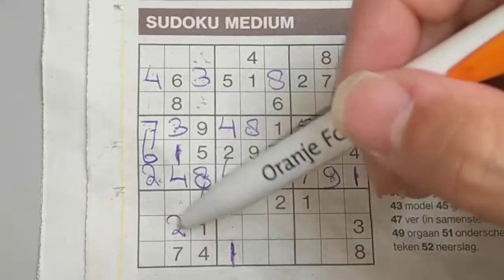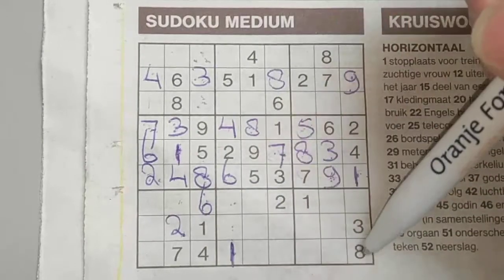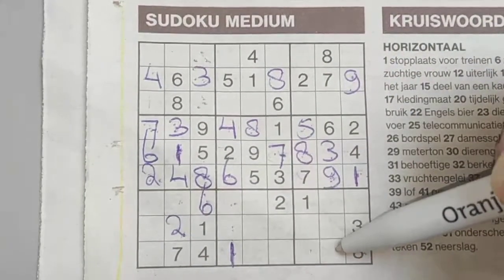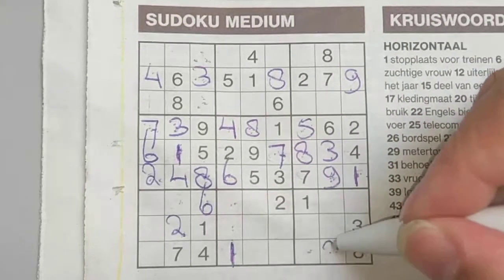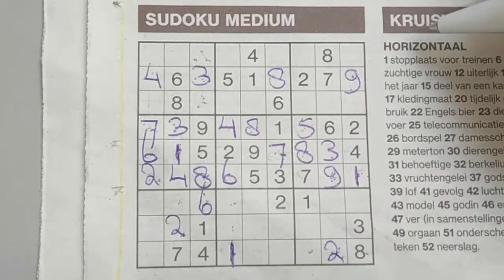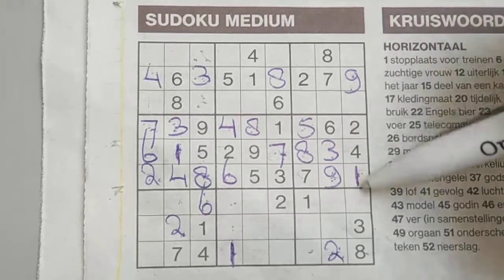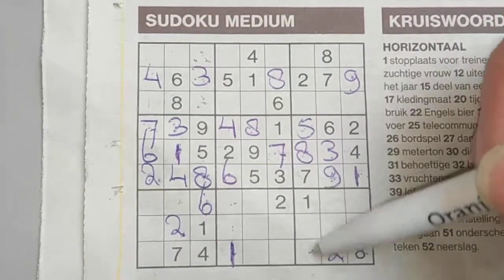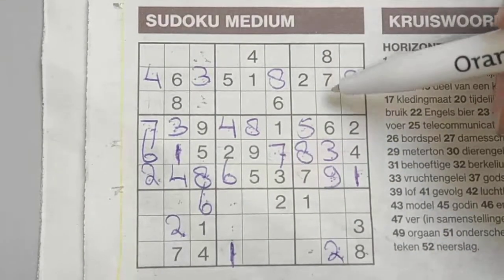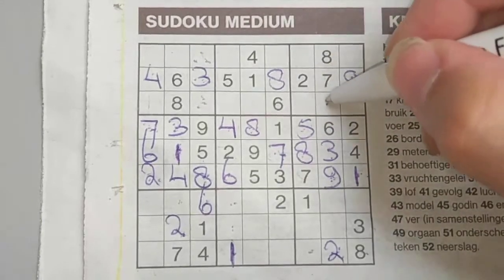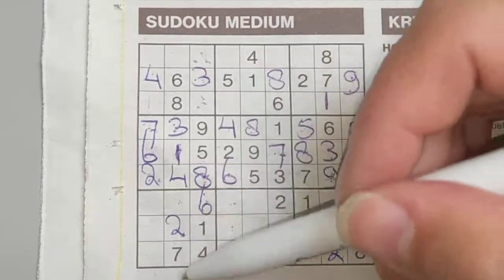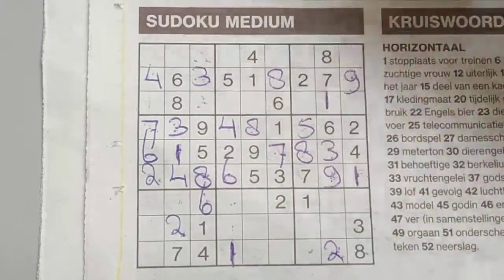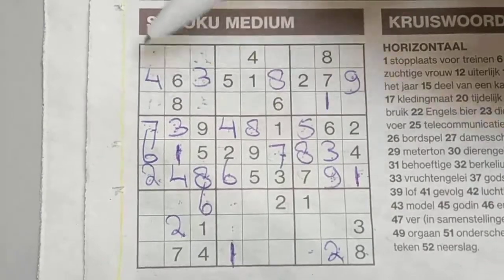2 in this row, 2 in the row below, so in the last row, the only 2 places for the 2 should be here or there. But I see here 2, no 2 there, 2 should be here. And then the 1 in this column, a 1 in that column, so the column between, the only place for the 1 should be here. 1 in the third column, 1 in the second column, so in the first column, the only 2 places for the 1 should be here or there.